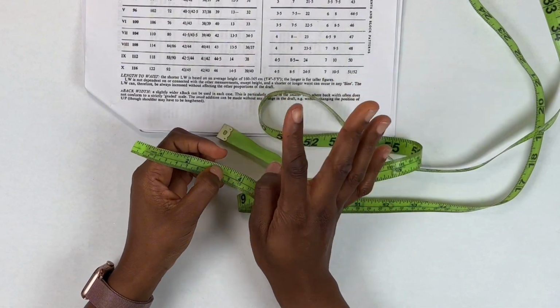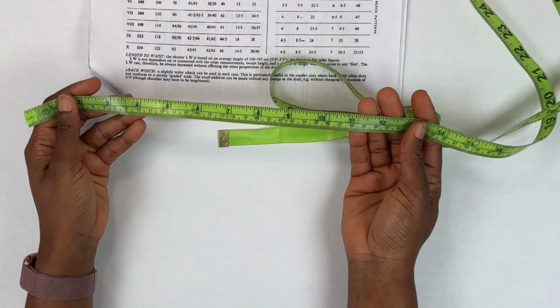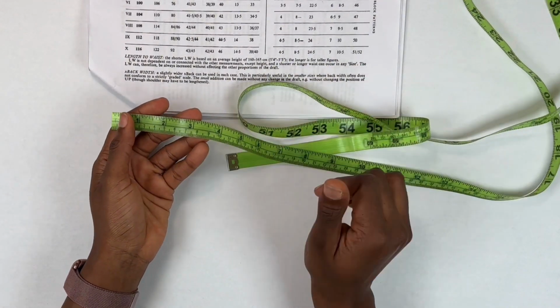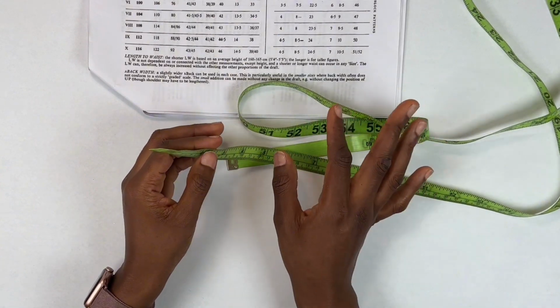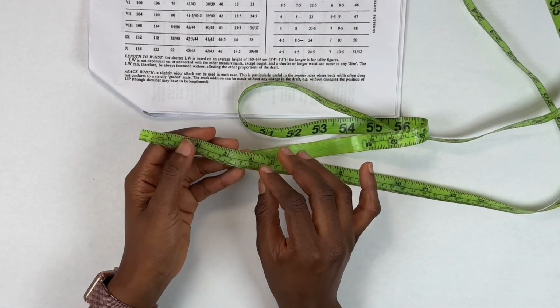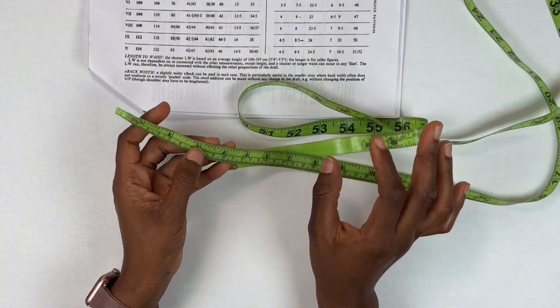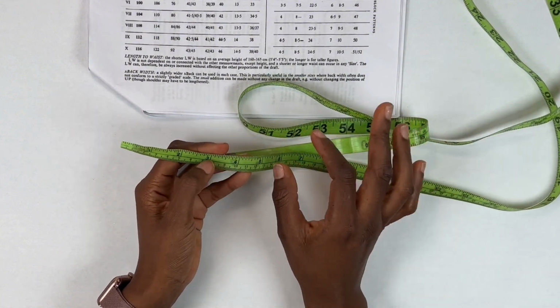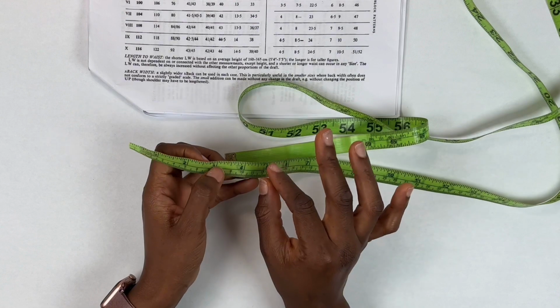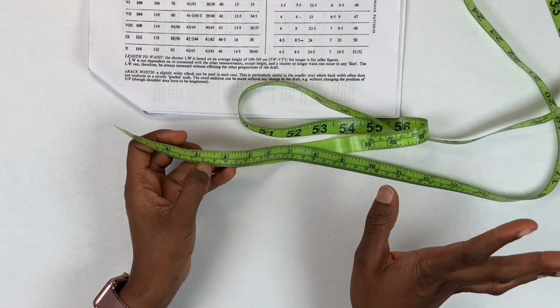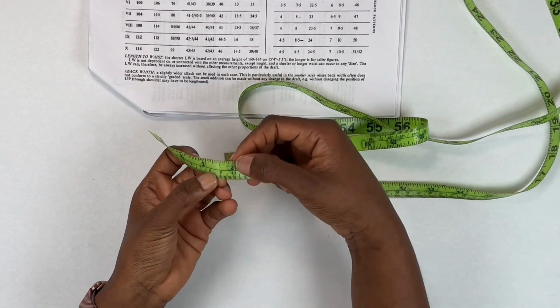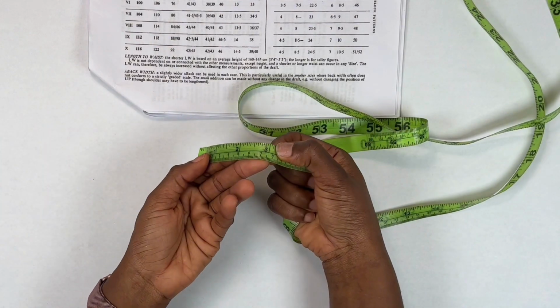And then also, I just want to say, if you're able to do it in centimeters, centimeters gives you a more accurate reading when it comes to drafting this bodice block, because inches comes in just too many fractions. So if you're able to draft into centimeters, I feel like that is still the best way to do so. But yes, we're doing it in inches, so this is what we're going to be doing.